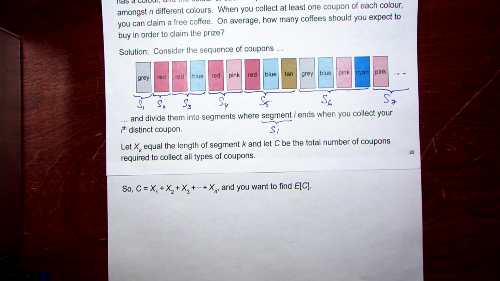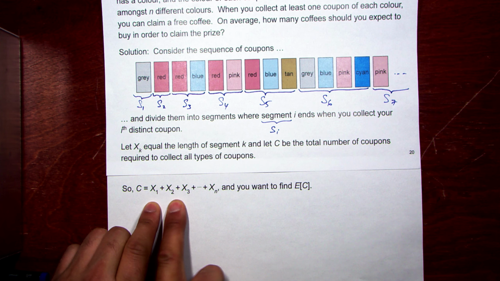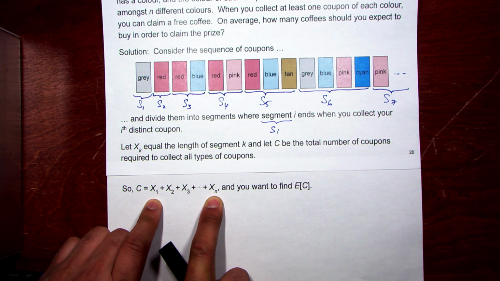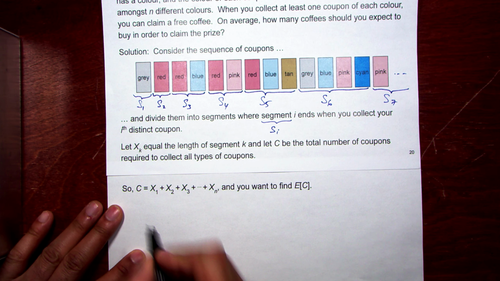This is immediate. We've been talking about linearity. Linearity will immediately chunk this into pieces where all we have to do is find the expected value of each of the individual pieces and add them up. That is a nice consequence.